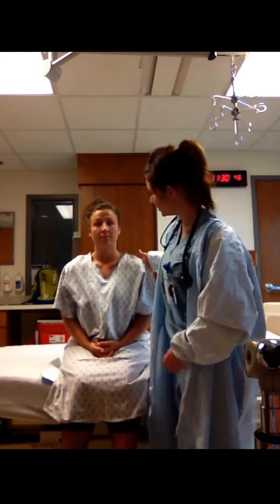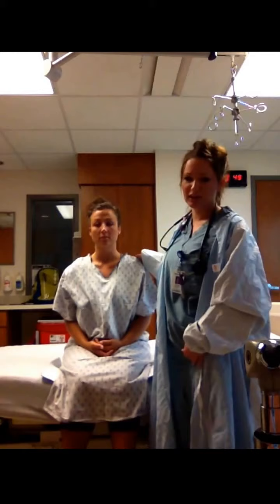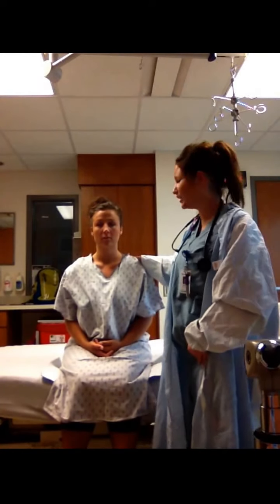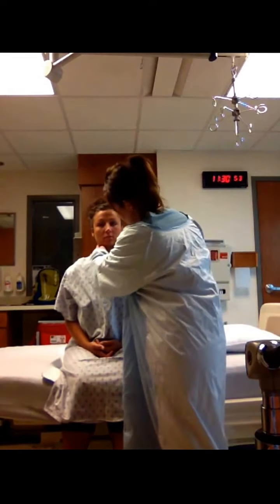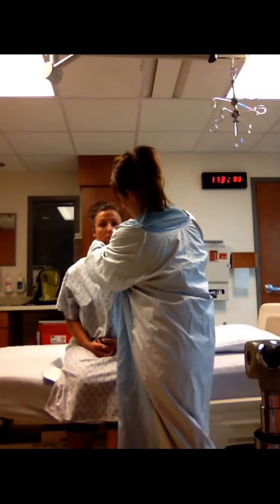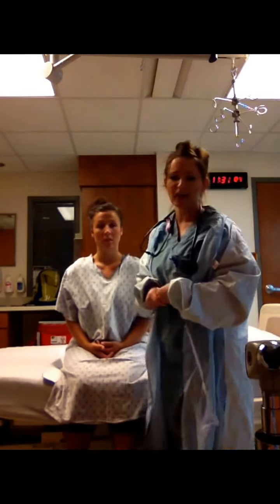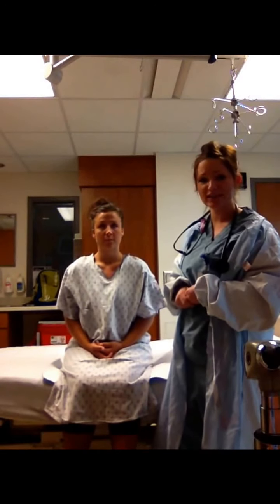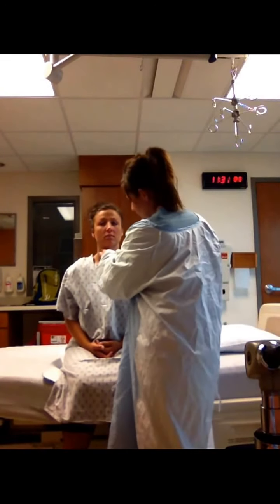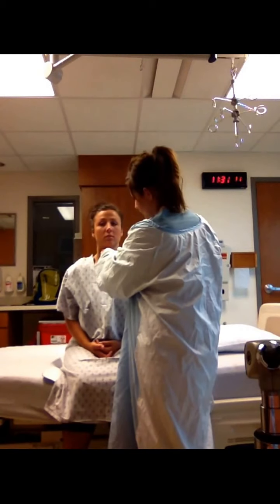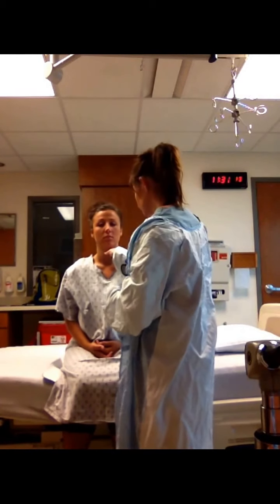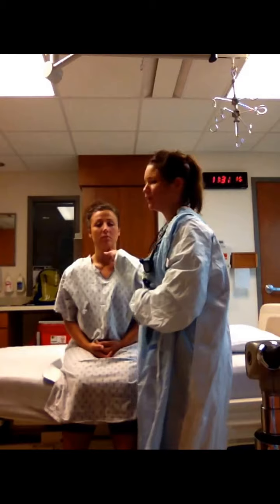I'm also going to be noting the symmetry of her neck, looking for any jugular vein distension or any kind of masses in her neck. I will also be palpating her lymph nodes to see if they might be swollen or tender. Nope. Okay. I will also be assessing her carotid pulse, doing one side at a time. And Courtney's carotid pulse is a 2+, it's not bounding.